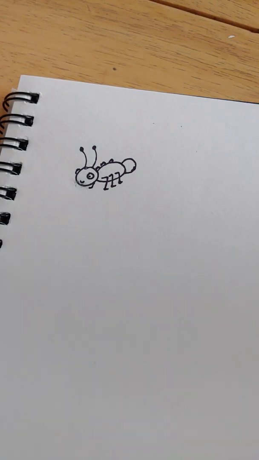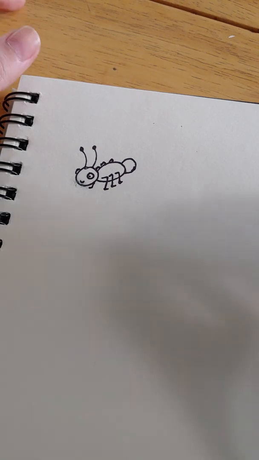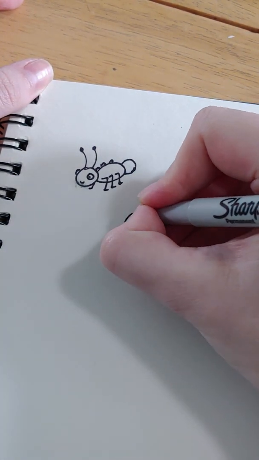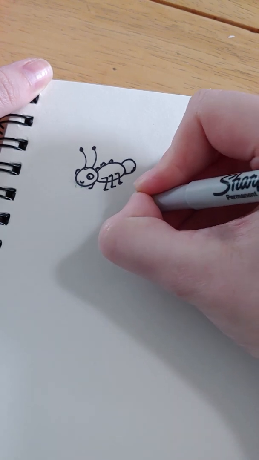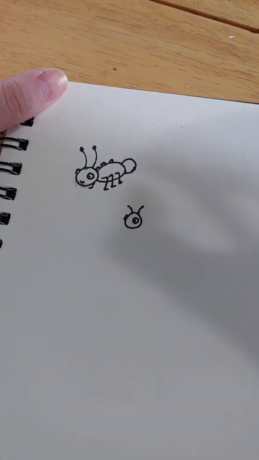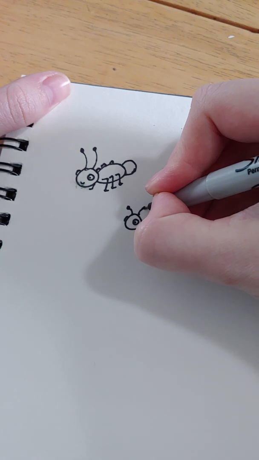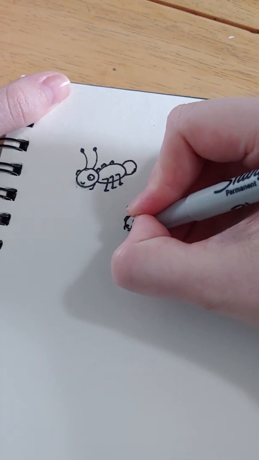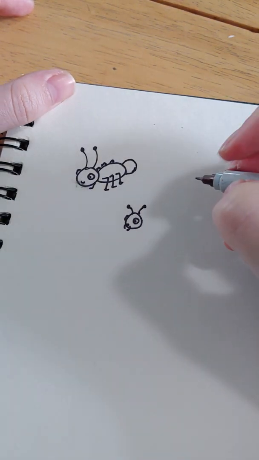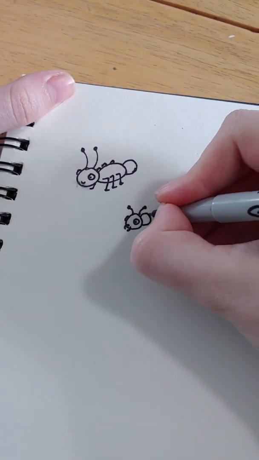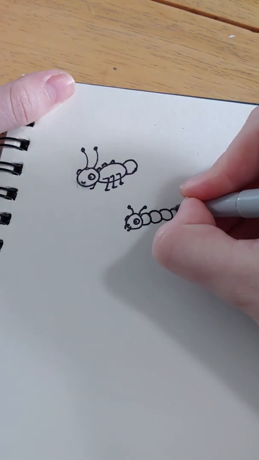Now, you can take the same thing and change it to be tons and tons of different bugs. So let's make a centipede. Circle, other circle, dot, eye thing, antennas. Look how different that one looks with antennae that are short. And I'm going to give this one a more proper grabby mouth. Now, centipedes have tons of segments, so let's just start drawing some segments on there until we get bored.